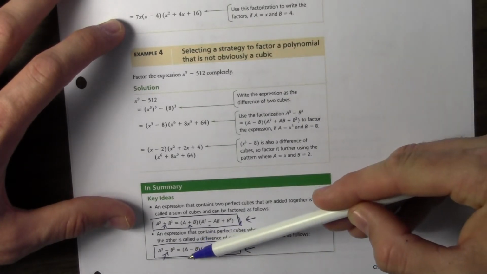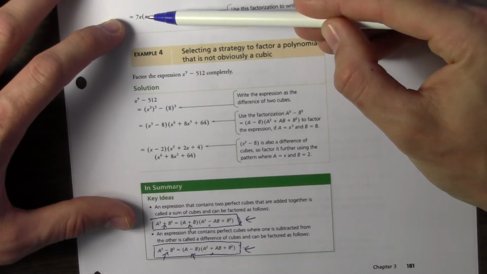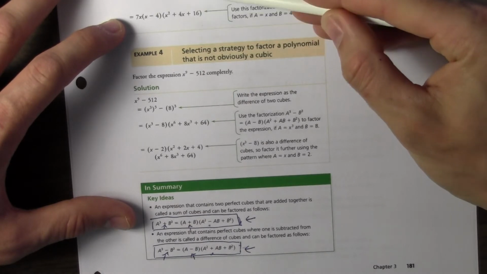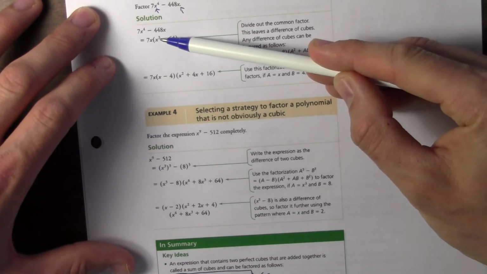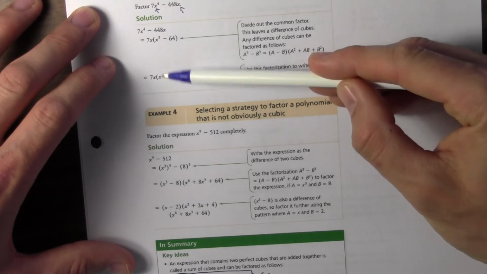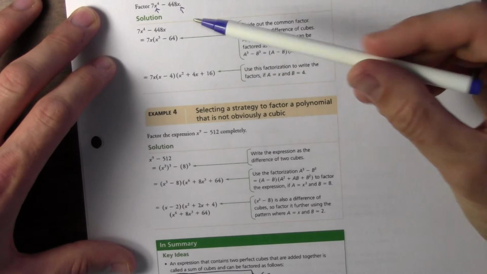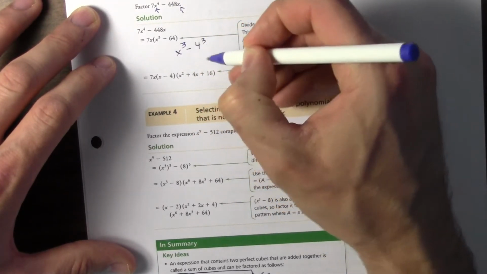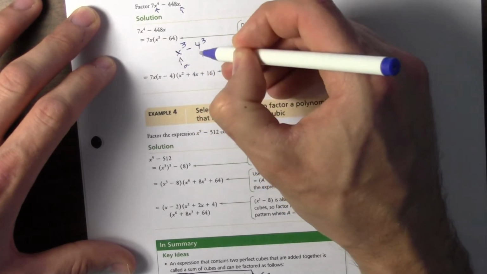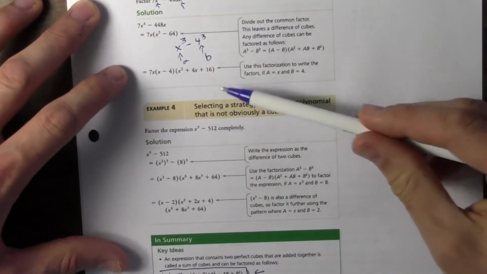a is 4. Sorry, a is x, my mistake. So a comes from here, right? The cube root of x cubed. So a is x and b is 4, because it's x cubed minus 4 cubed. So this is a and this is b, and you substitute in.